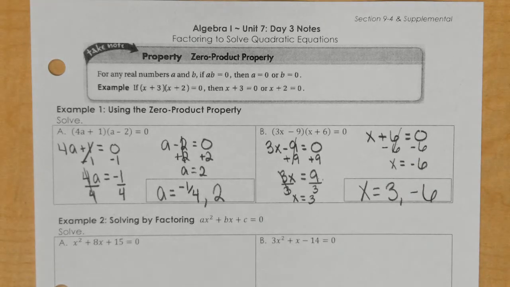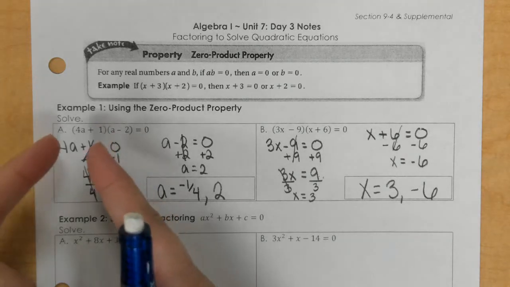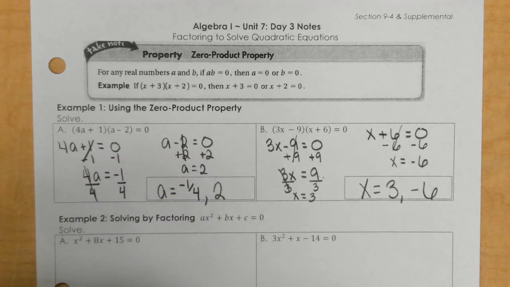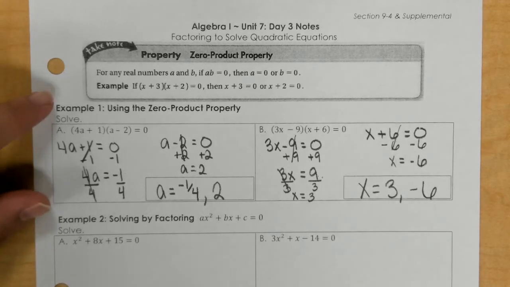Okay, again, that is called, I apologize, the zero product property. So you're setting each part, each expression, equal to 0 and solving it. So this is a pretty simple explanation of how to solve these so far.